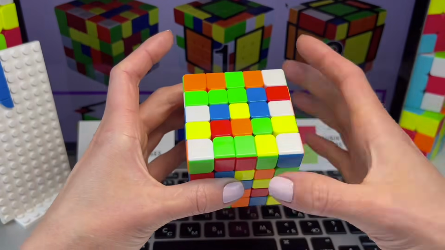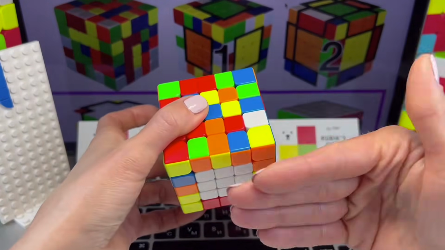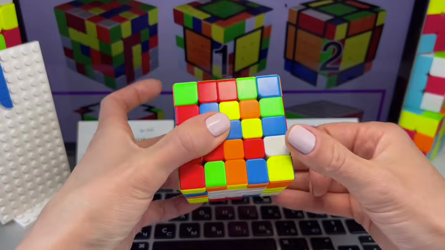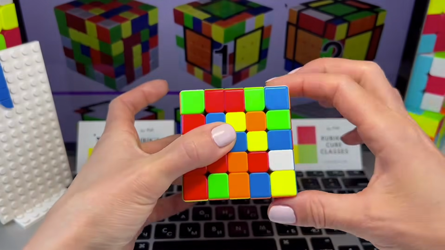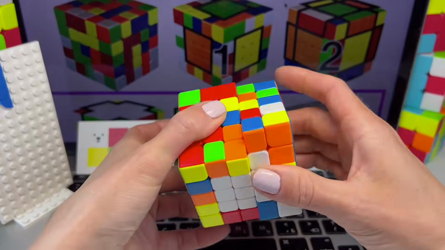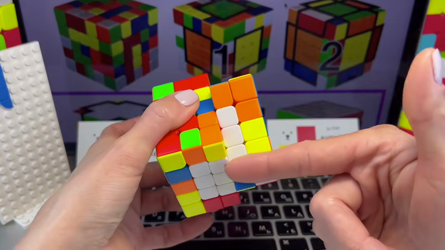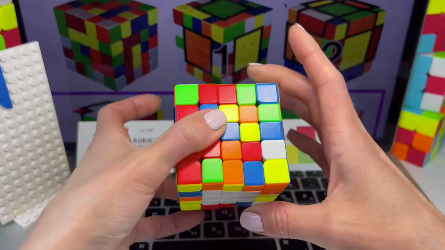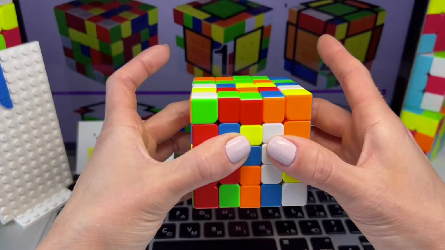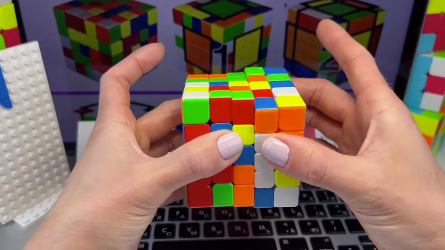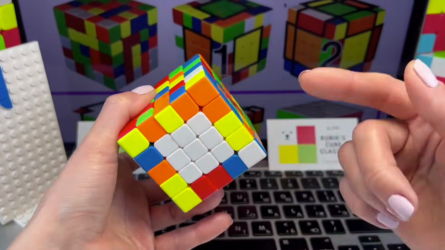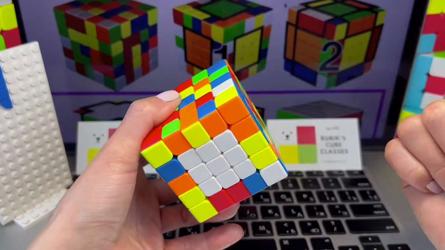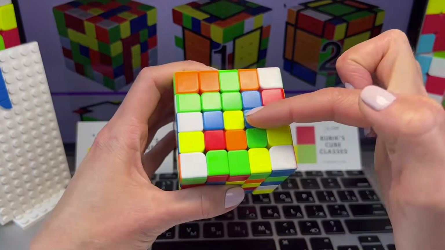Be very careful. Since we already have a fully completed layer, all vertical moves will certainly disrupt the assembled combination on the white layer. And after all vertical moves, we need to finish with a vertical move in the opposite direction to restore the white center piece. Let's assemble the yellow line in the center.